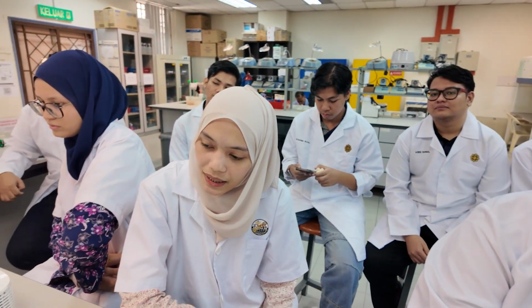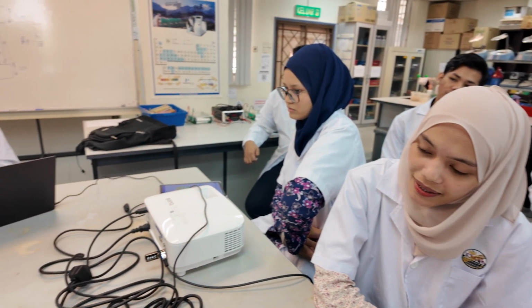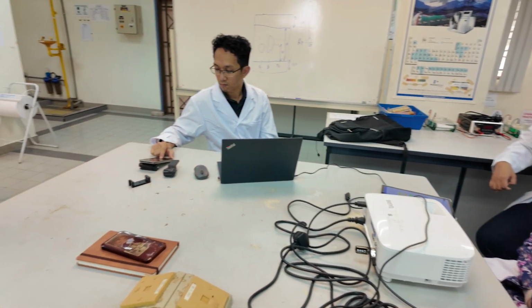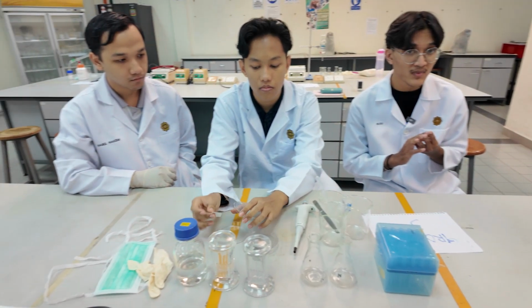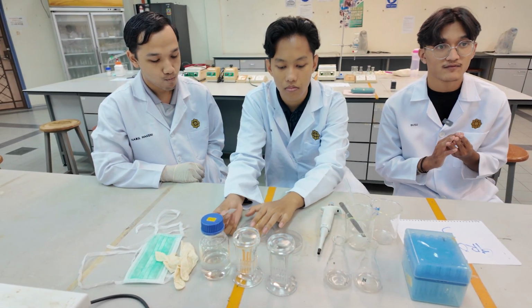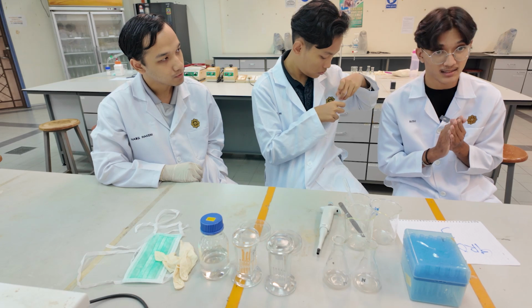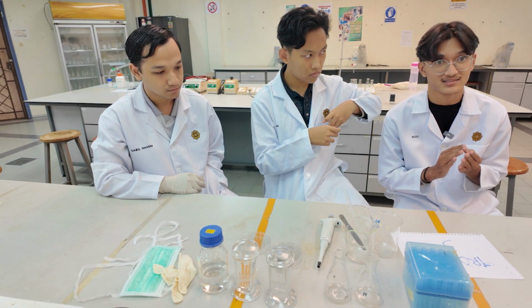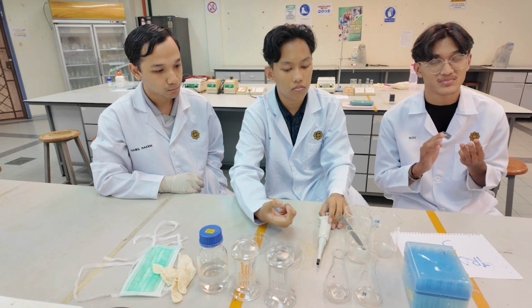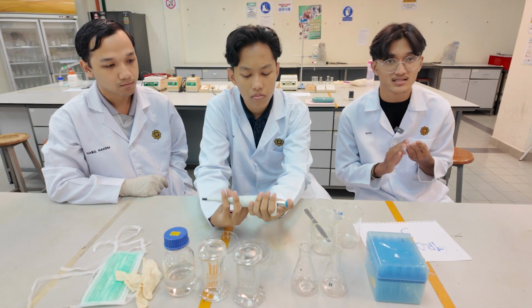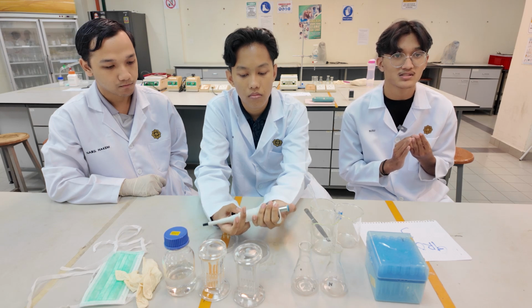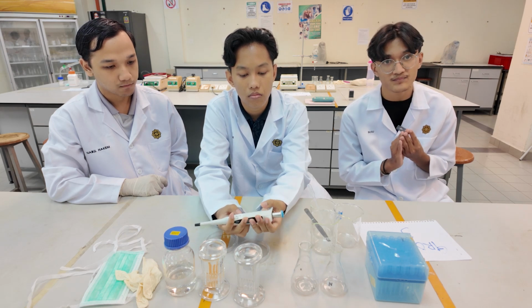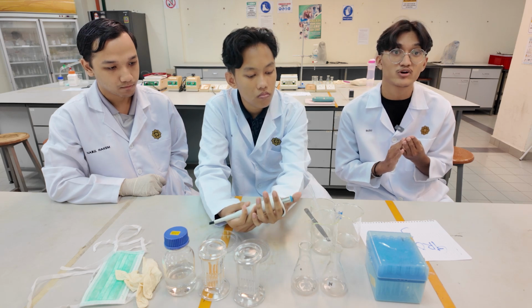Okay. For the pharmaceutical industry, we use TLC to test the purity of the substance. For example, scientists use TLC to test the impurity of raw material and the final product. For example, in the production of painkillers, which is medicine, we use TLC to check whether there are leftover reactants or byproducts that occur during the production.